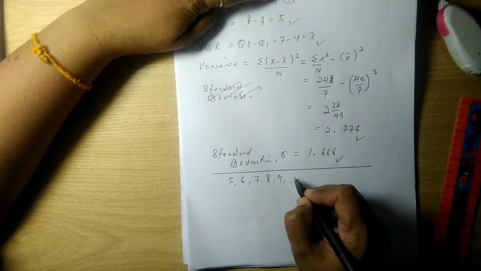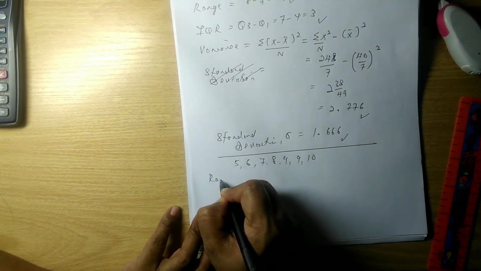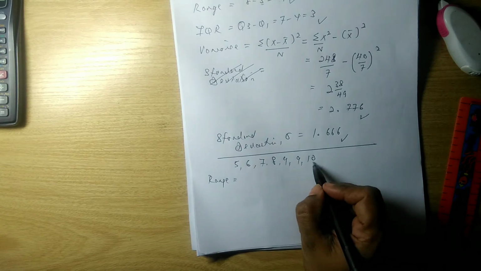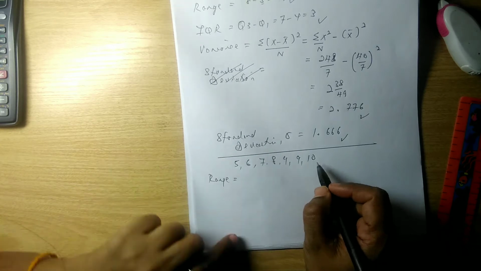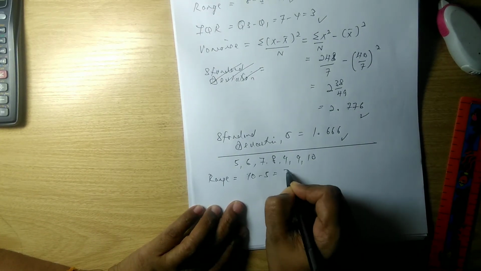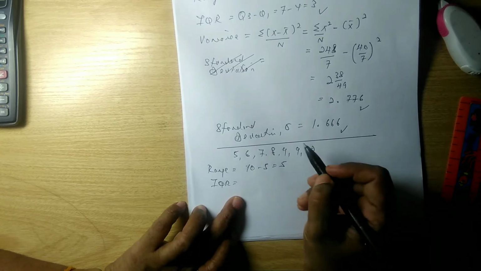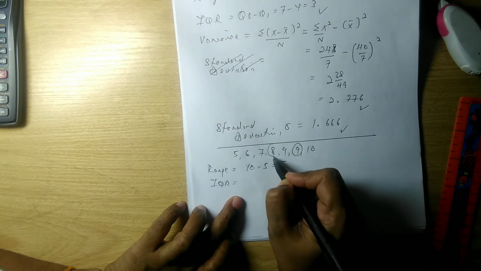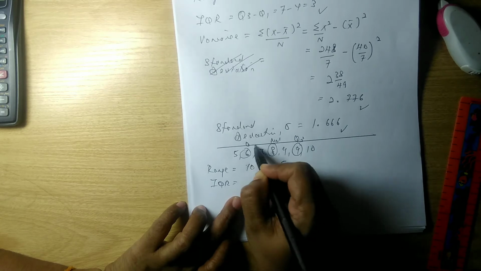We'll calculate your range: the biggest value minus the smallest value, 10 minus 5, is also a 5. My interquartile range: you've got 9 as your median, this is Q3, this is Q1, so again it's 9 minus 6, I get 3.